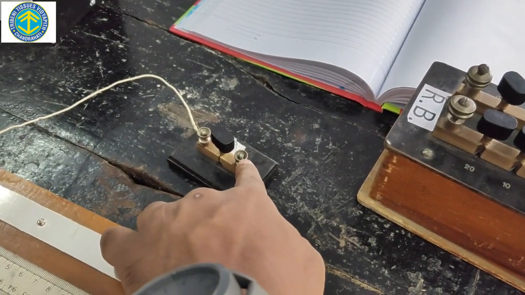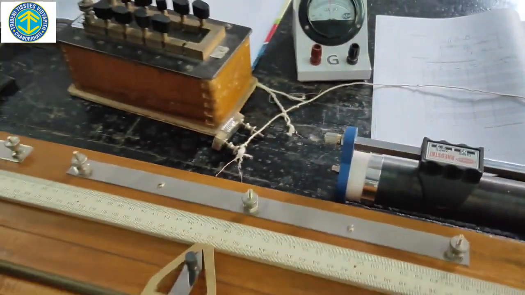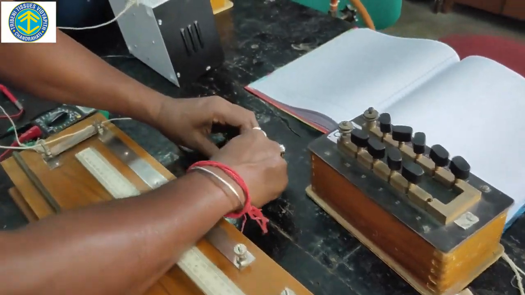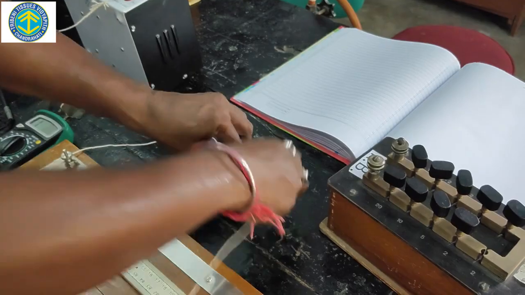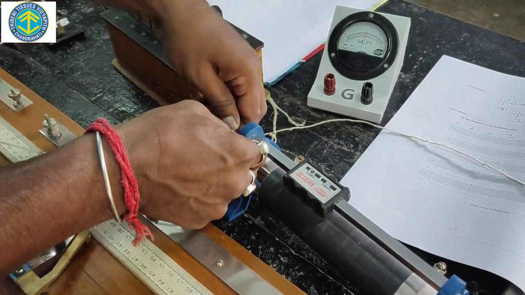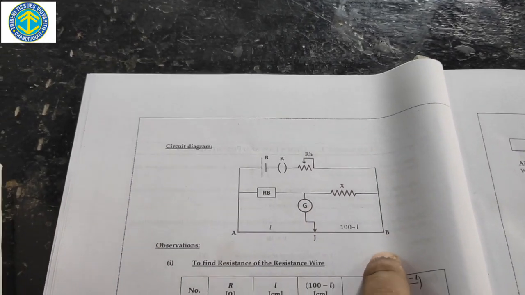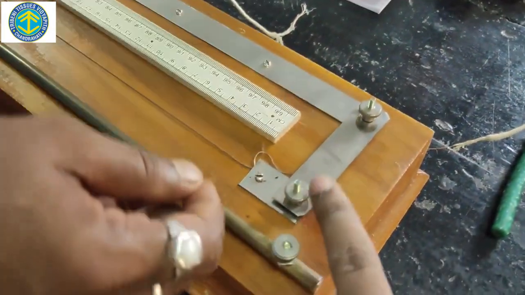Okay, so this part of the key will be connected with the rheostat. Now you see, this rheostat is connected with the B terminal. Okay, so this terminal will be connected with this B terminal. See, this is the B terminal.